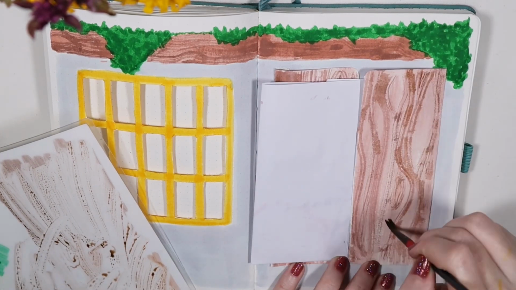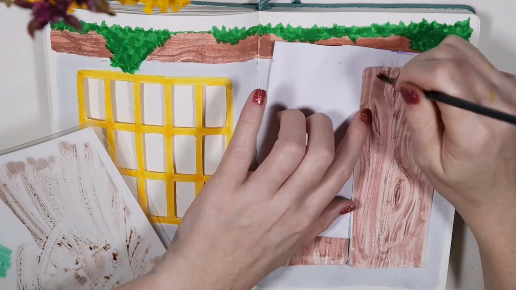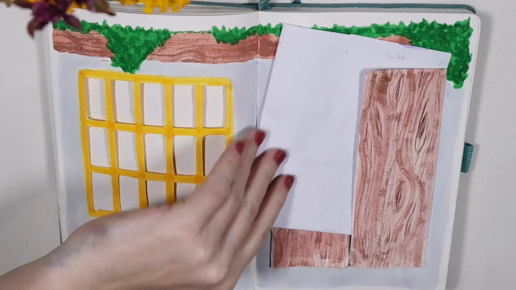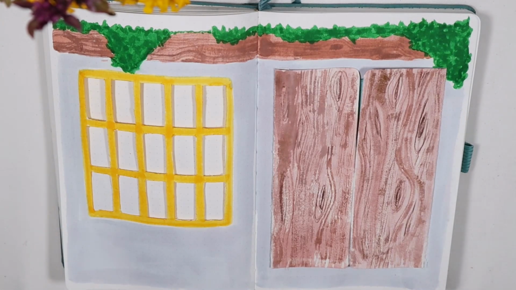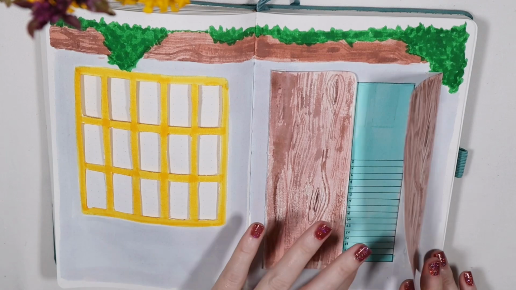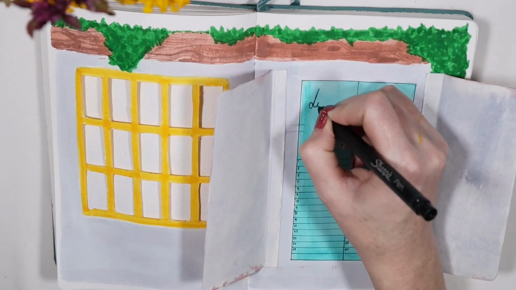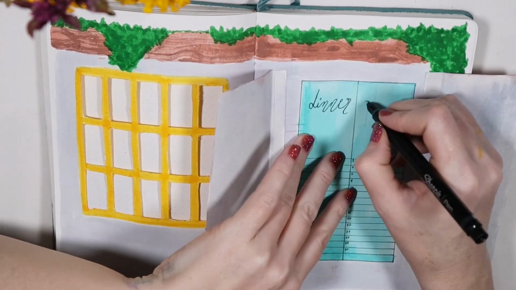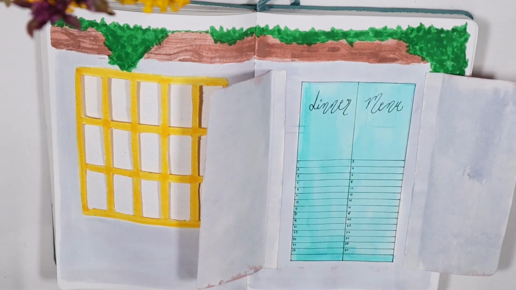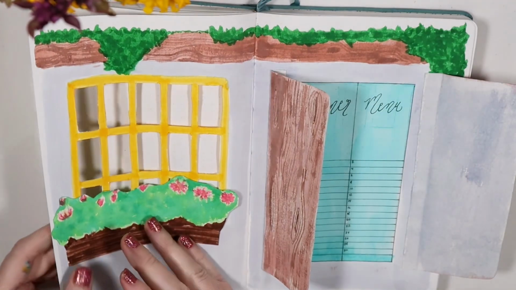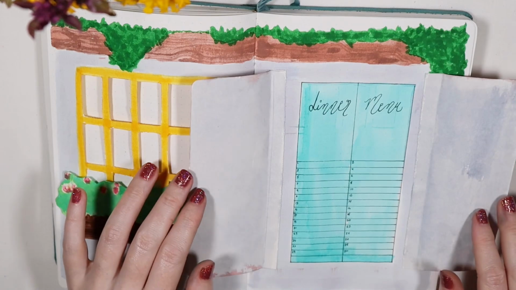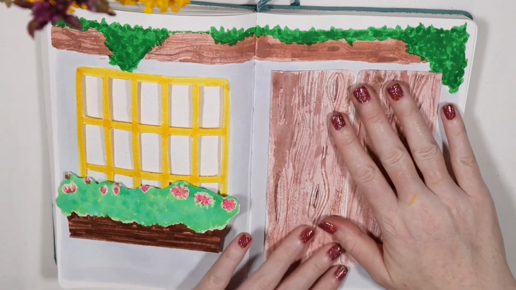So I just did a nice mix between the dark brown and then that reddish brown, and then with a brush that has a little bit of split bristles, and careful to not wet it too much, I added all those lines in, and then I am just handwriting in dinner menu, and the lines are already numbered, so that dinner menu is done.